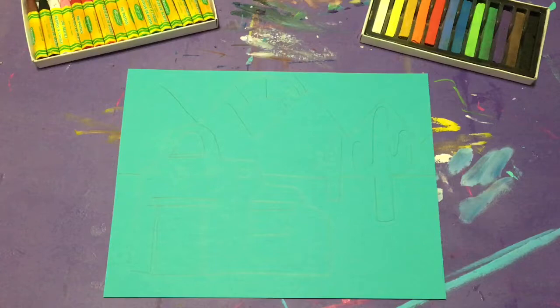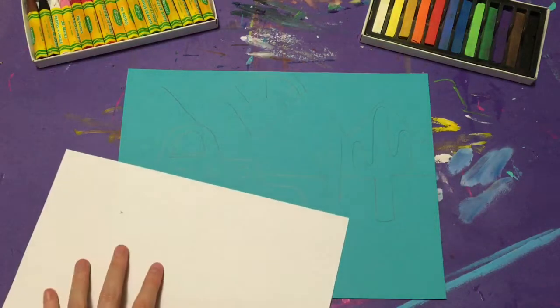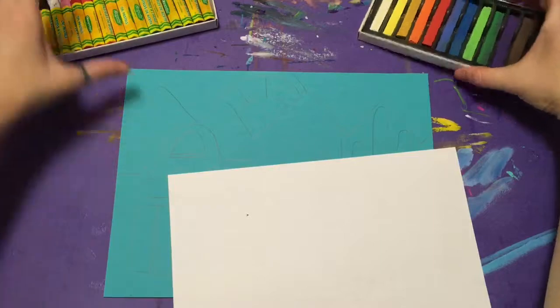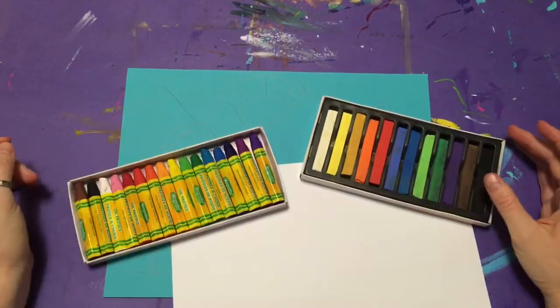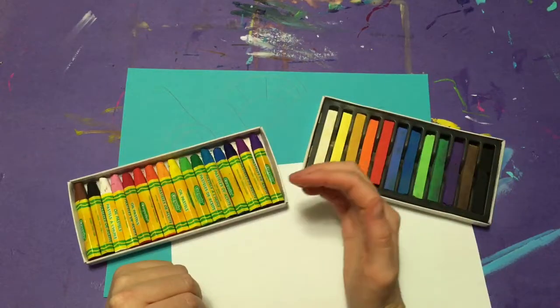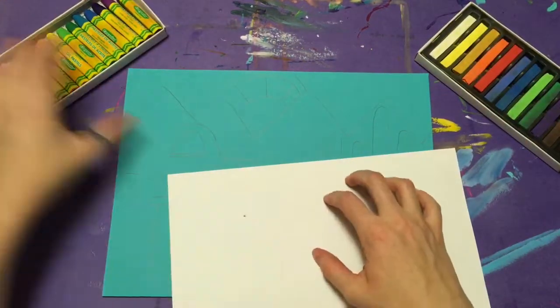All right, it's time to add some color to our Adobe landscape. You can use a piece of scratch paper to help keep your work tidy by putting it where your arm is going to be on your picture, since we're going to be using chalk and oil pastels. These will both smudge and smear if your hands keep rubbing across your paper. So the scratch paper will be used as kind of a protector.